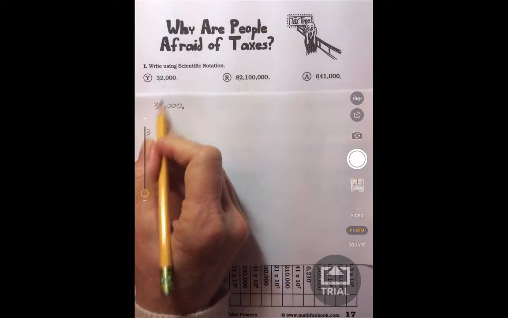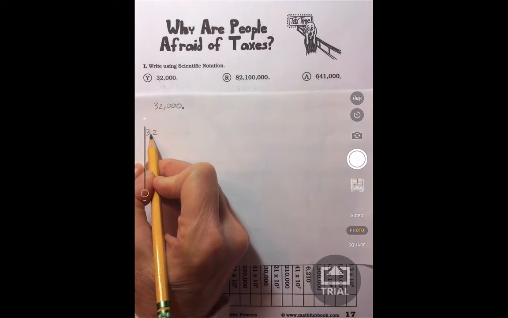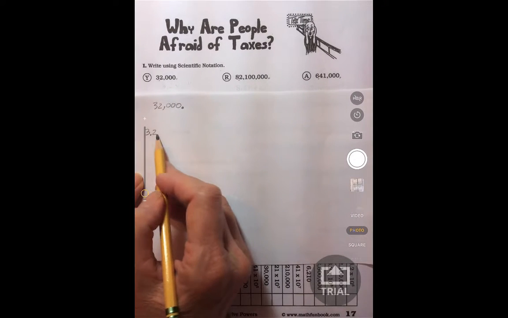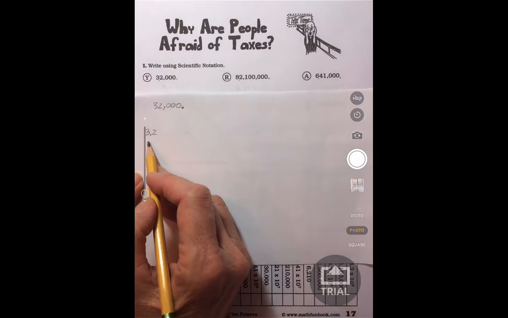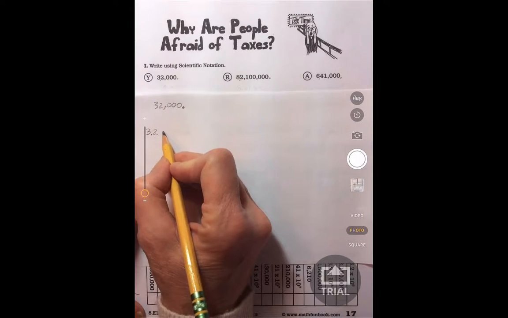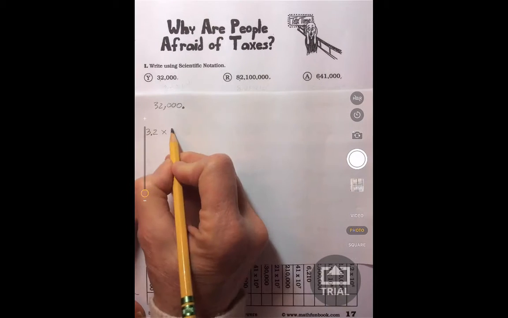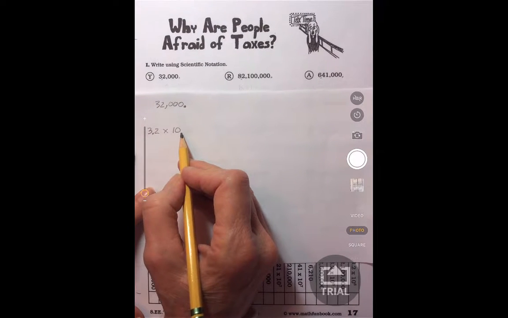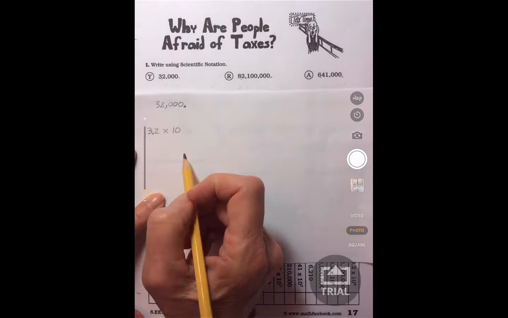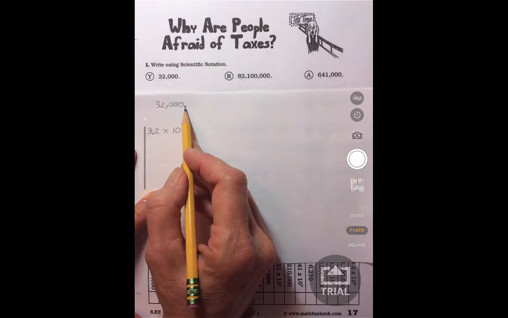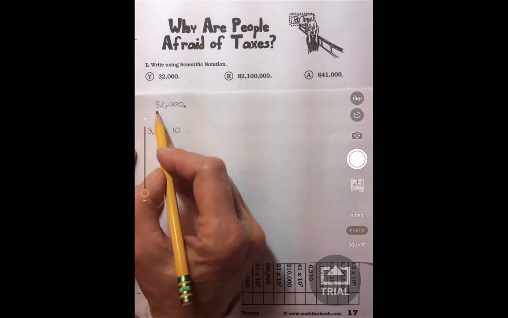Well, we have to have a number that is less than 10. If we put the decimal point right here, between the 3 and the 2, we know that this number is less than 10, but it also has to be greater than or equal to 1. 3 is greater than 1. So this first factor fits both our qualifications for the first factor in scientific notation. Now we'll put the times sign, and we can go ahead and put a 10 there because we know that this second factor is a base 10. What we don't know yet is what the exponent is going to be. We figure that out by finding how many place values there are between where the decimal point originally goes and where we've put it for the scientific notation, which is right here.